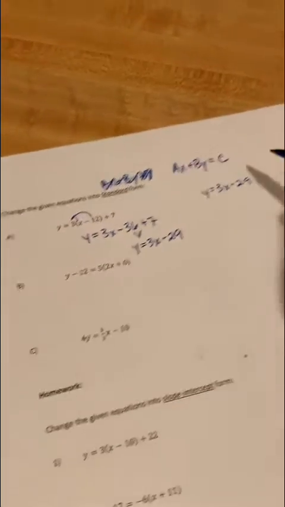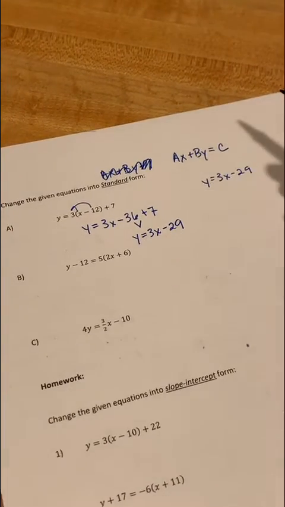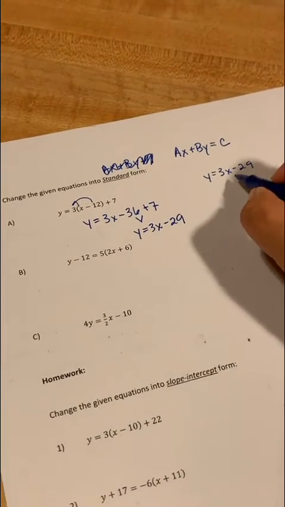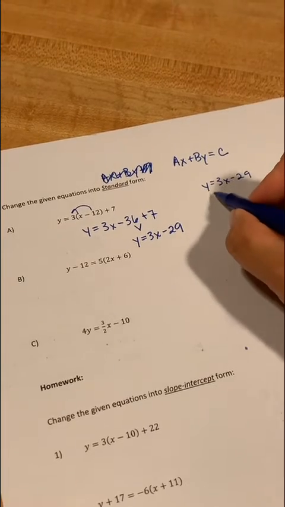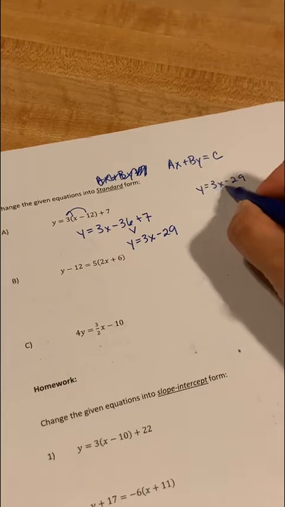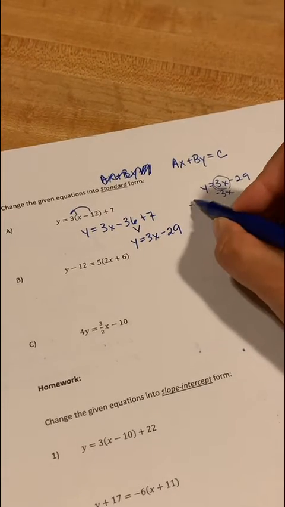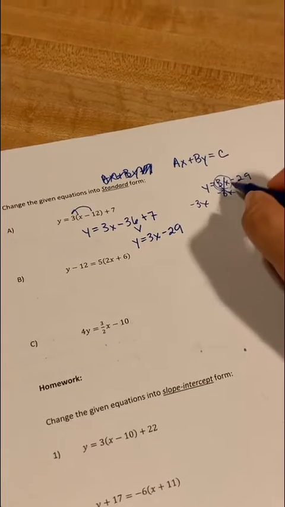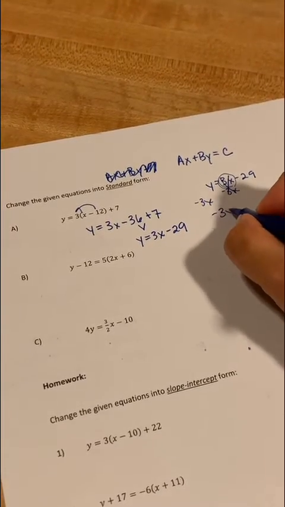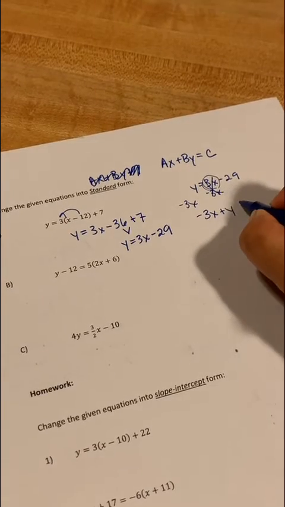Now the thing is, I want it to look like this, so the x's and y's are on the same side. That's where I move the x over. Again, this is just the adding and subtracting stuff. I want to move this whole thing over, so this is positive, so I subtract it. This is positive y, so I write plus y.